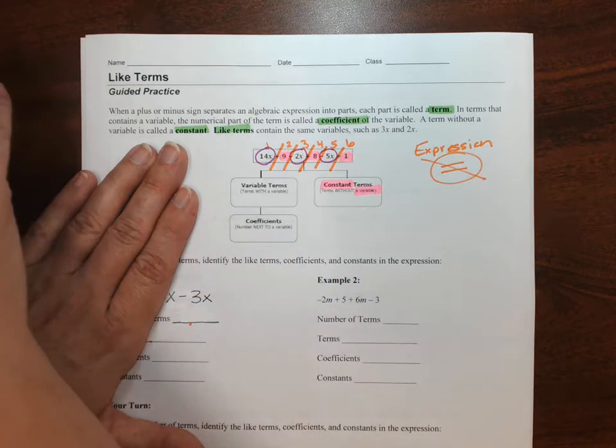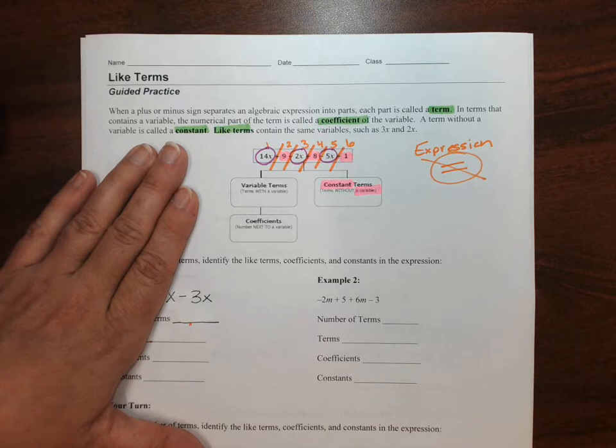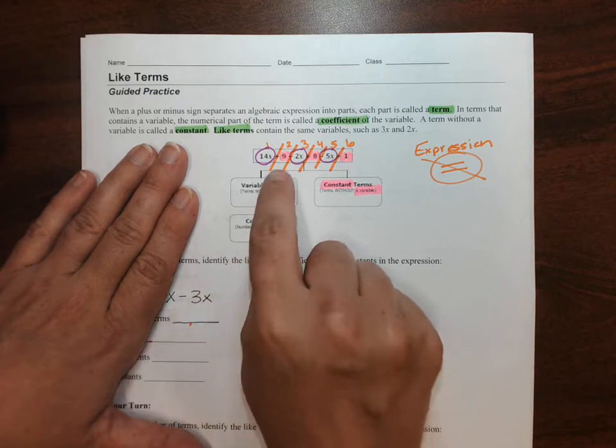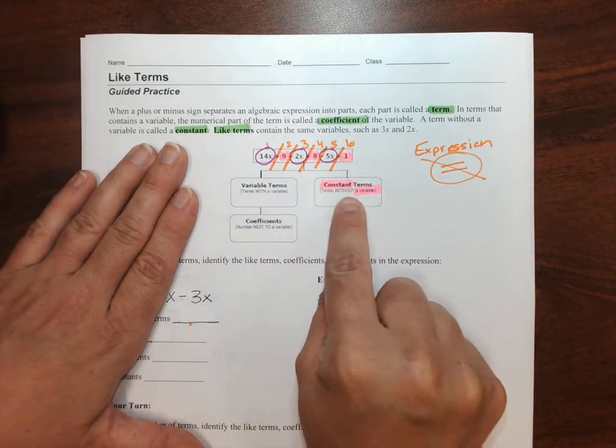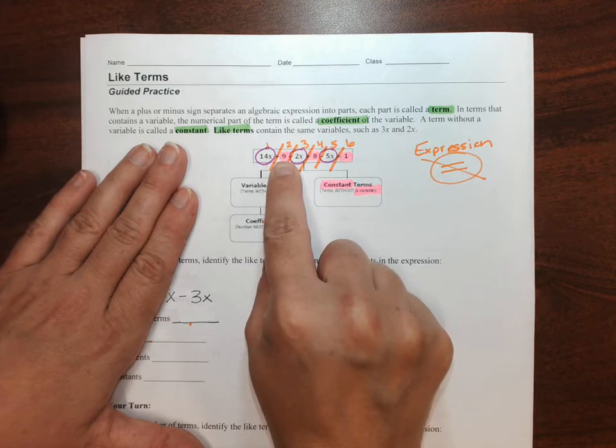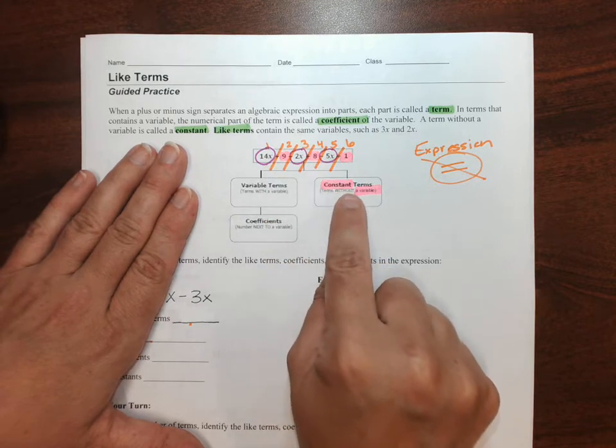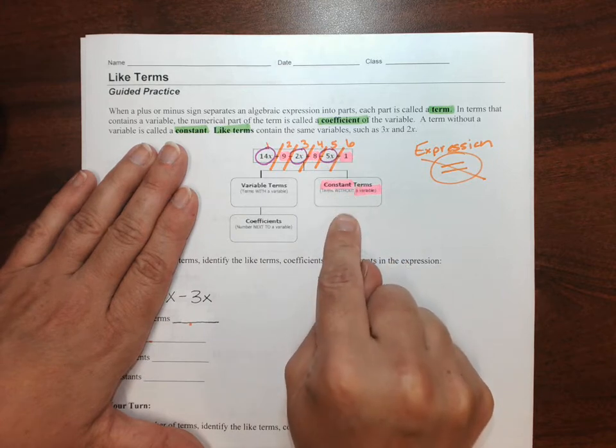A term without a variable is called a constant. So 9 would be a constant. There's no variable in that term. 8 would be a constant. There's no variable in that term. And then 1 would be a constant.